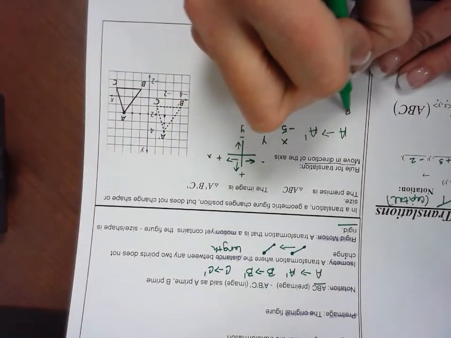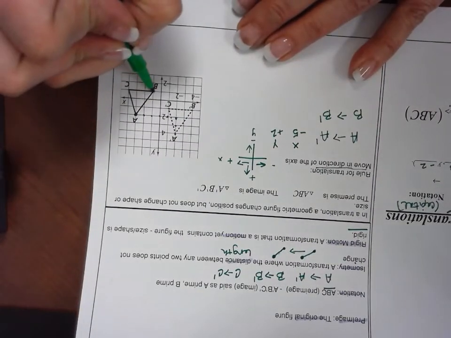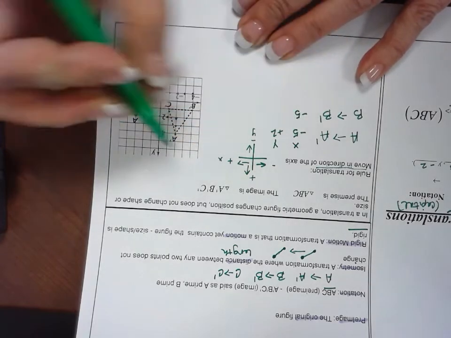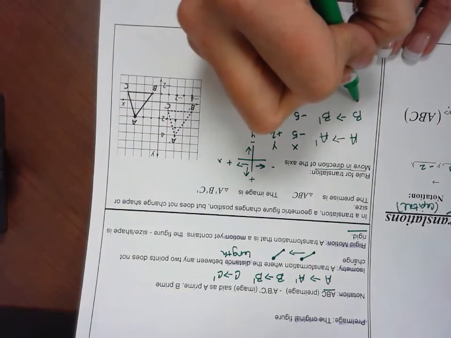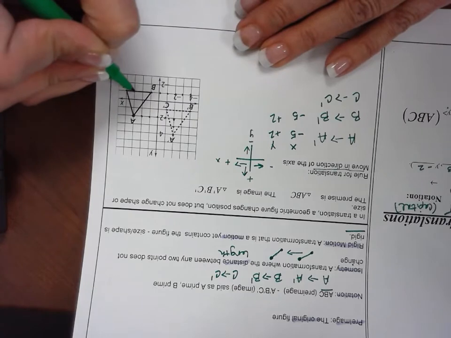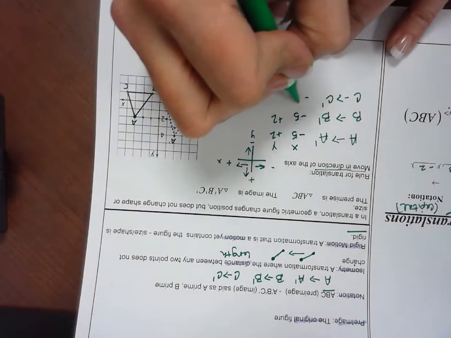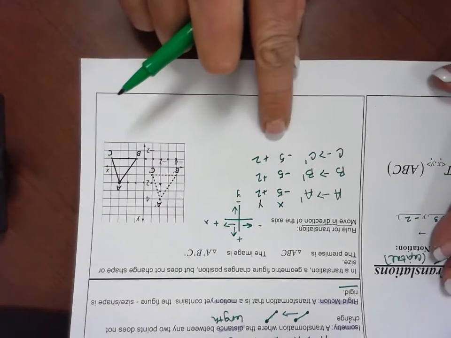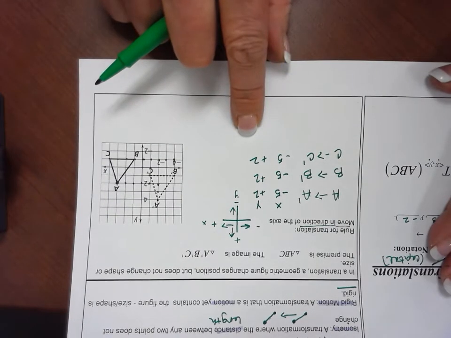Now, if I look at my B prime, I'm going to go over 2, 3, 4, 5, so -5, and then up 2, +2 as well. And so I'm guessing that my C prime is going to go over to the left 4, 5, and up 2, which it does. And so the translation is that I'm going to move left or -5 and then up positively 2.